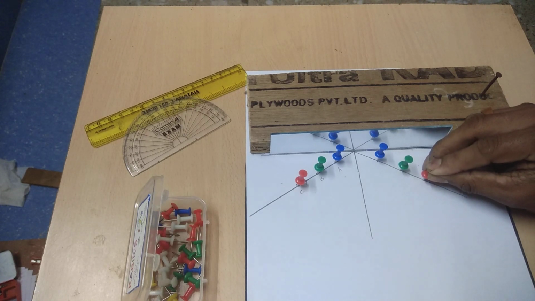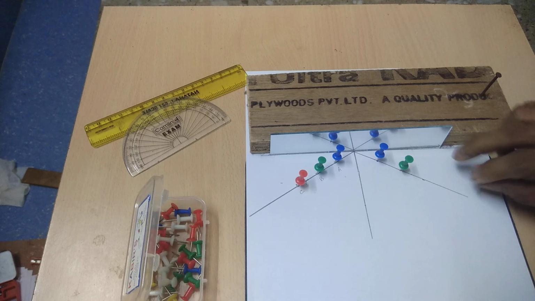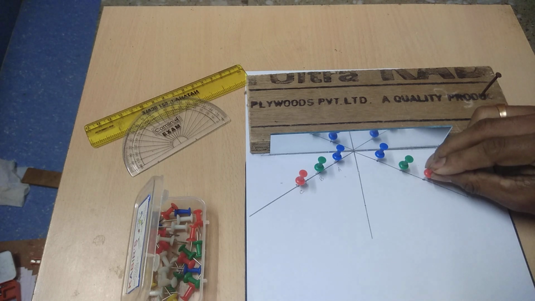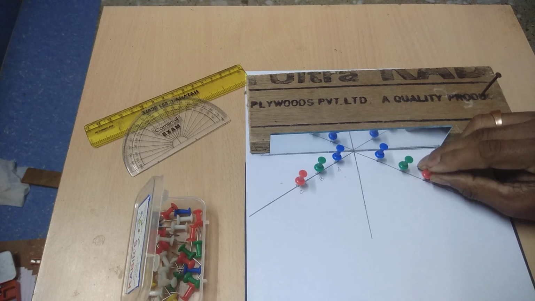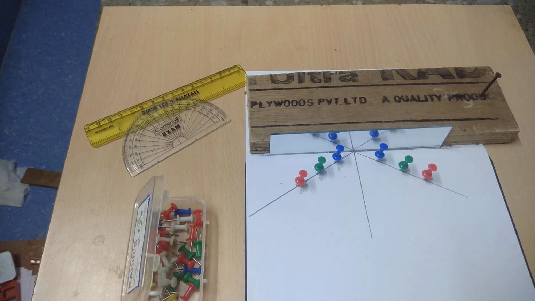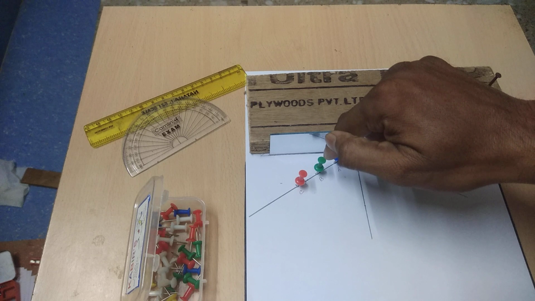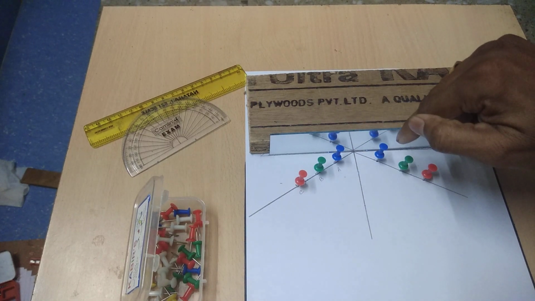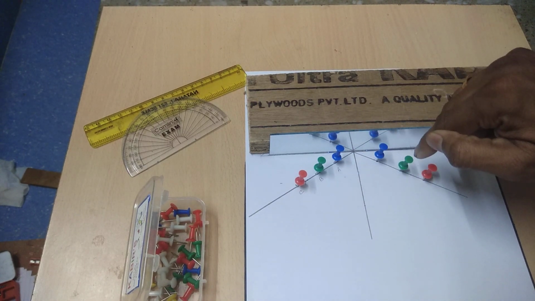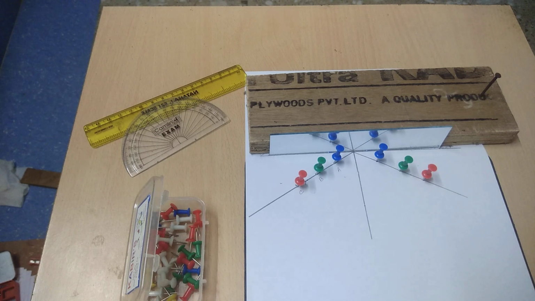then what happens? C dash. Now here you see, we have put these pins red, green, blue, and here also blue, green and red.